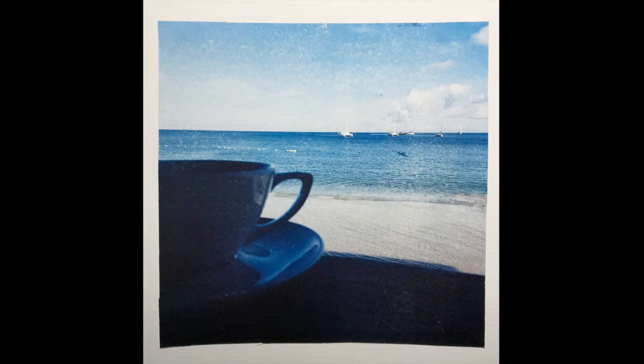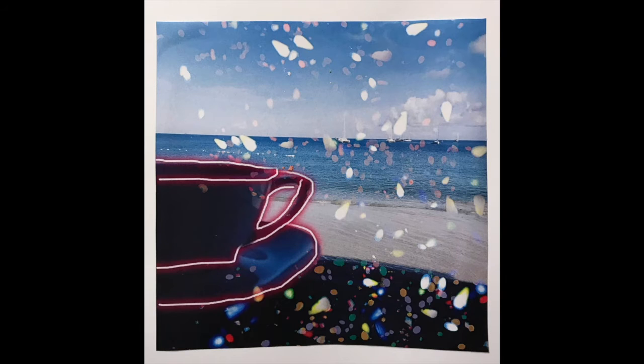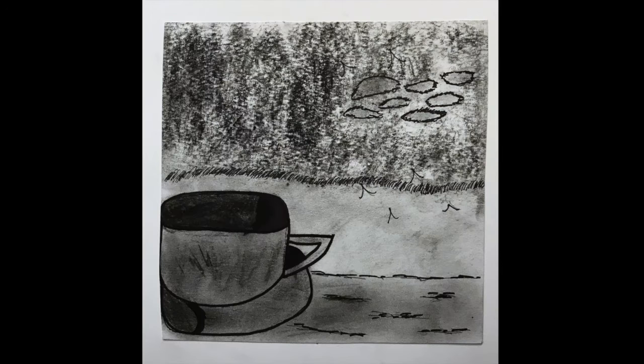Okay, so we start with this first project, and it is a simple composition of a cup and a beach and a sky. So you have foreground, middle ground, background. This is the digital version, so some type of confetti, some type of line work, but you can still see the forms. It's starting to get a little more abstract.